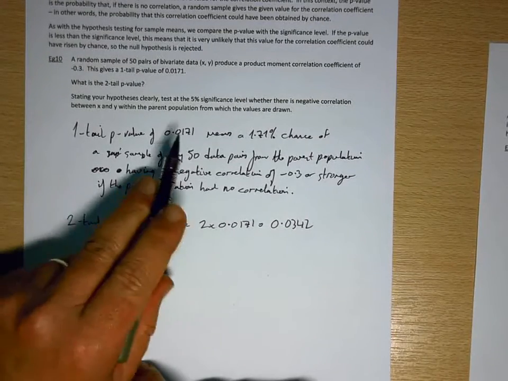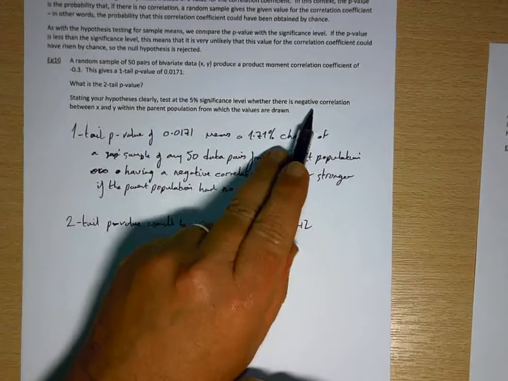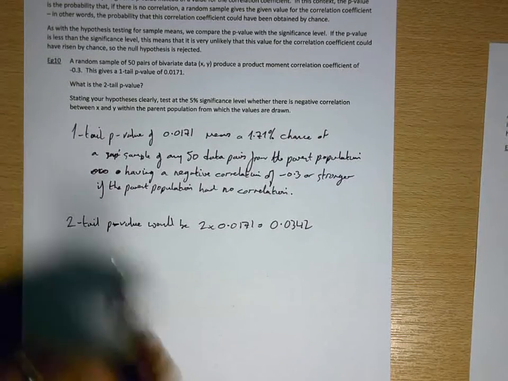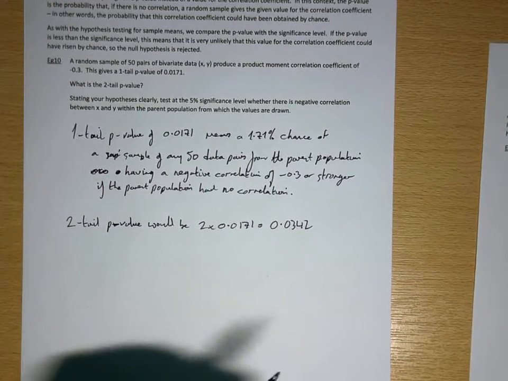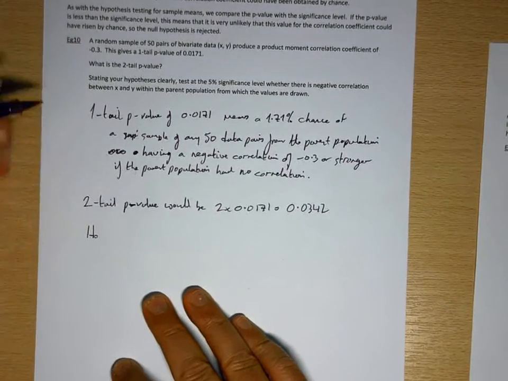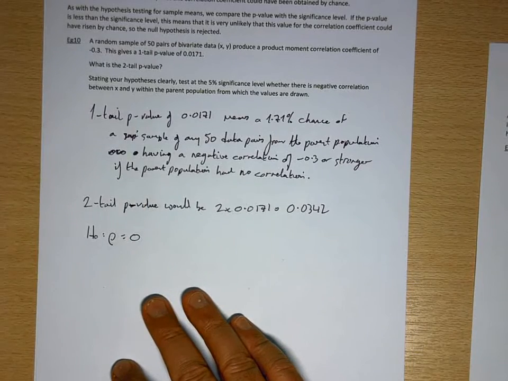Stating a hypothesis clearly, test at the 5% significance level whether there is negative correlation between x and y within the parent population from which the values are drawn. So we're interested in negative, so we're going to be doing the one-tail test. So our null hypothesis, H0: parent population has no correlation.